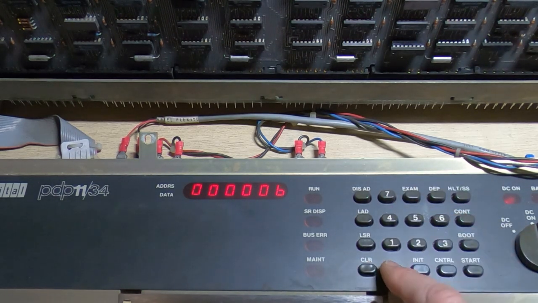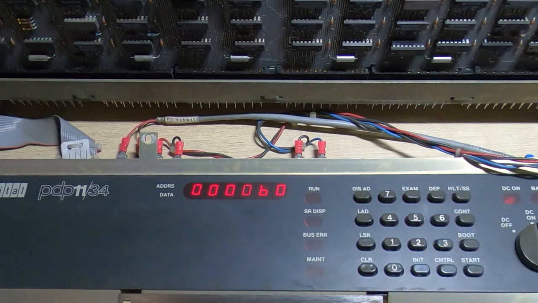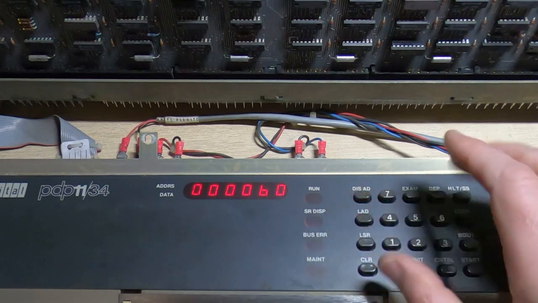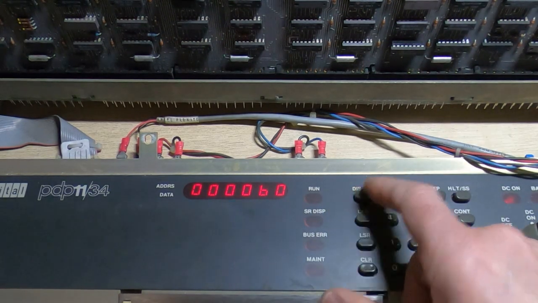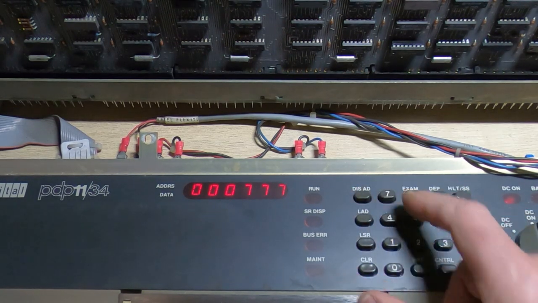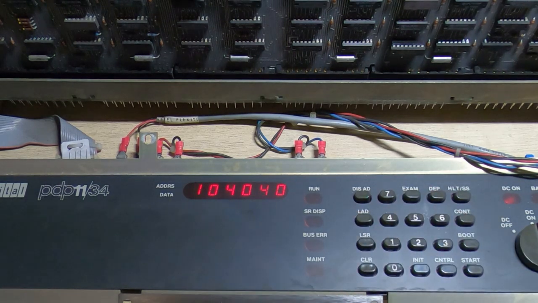Go and enter a value of 60 in the second register, and again I heard the drive move, so it's accepted this without problem. And so what we can do now is go back, examine this, but again we've got an error.